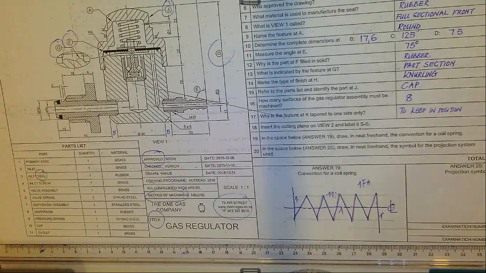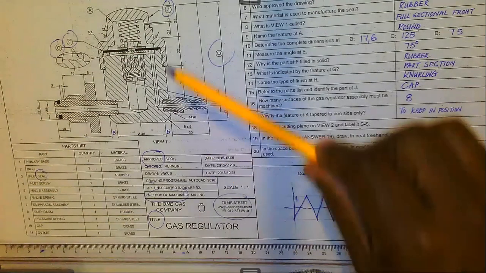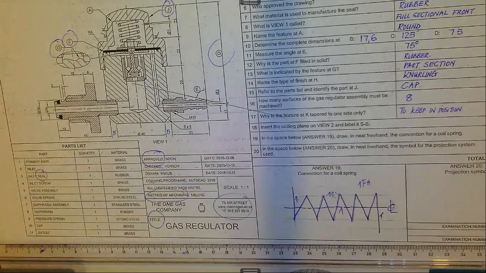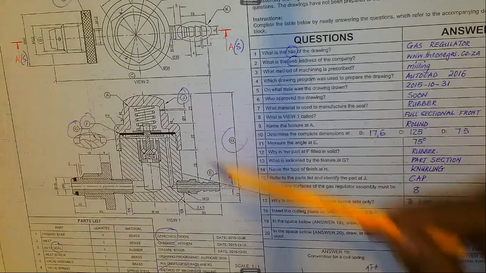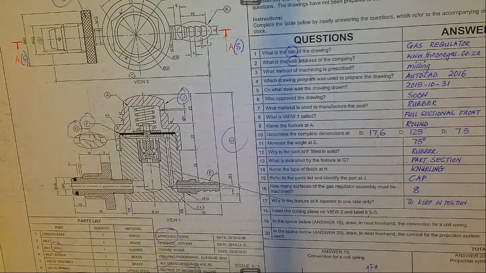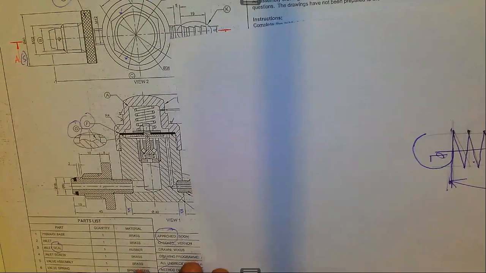Then in the space below, draw in freehand drawing, right? The symbol for the projection system used, right? You don't even need to struggle with regards to this, right? We know that the work that is done here in terms of the 2 views which are shown, right? This is our top view, this is our front view, and whatever you find in paper 2 in terms of system used, right, is done in third angle orthographic projection, right? So what you need to know is how that symbol in terms of third angle orthographic projection is done, right?